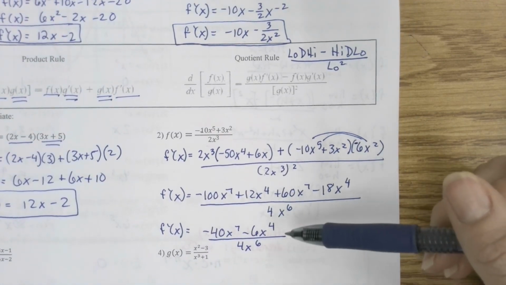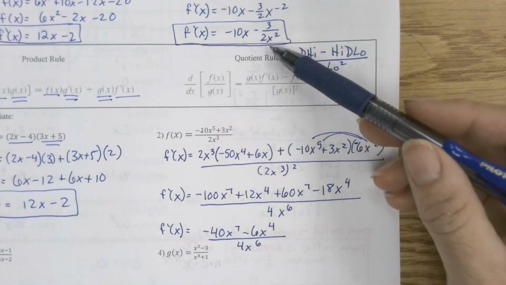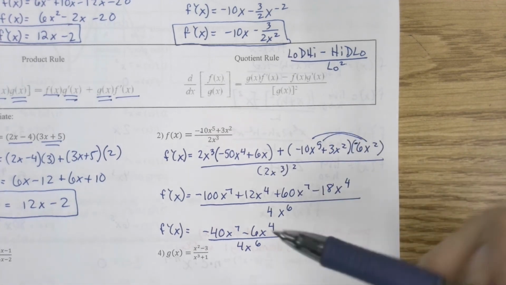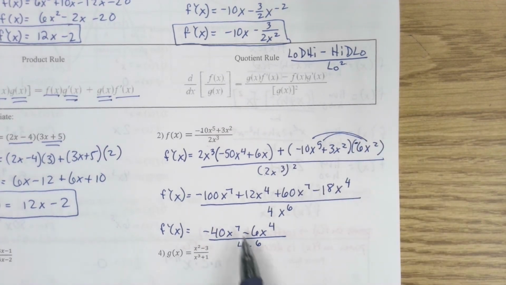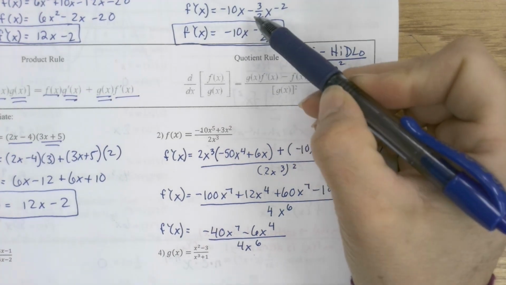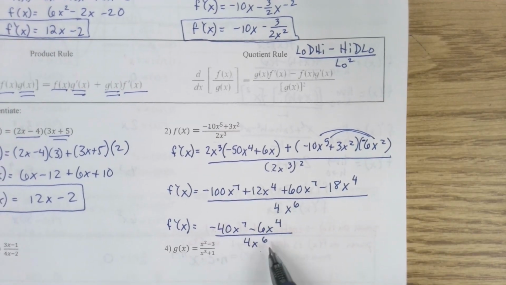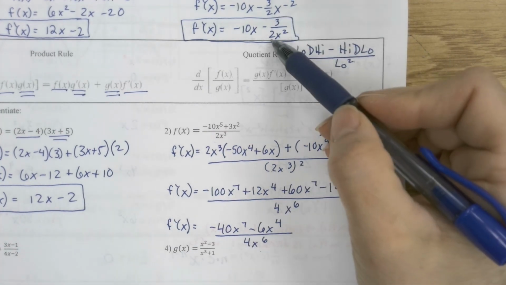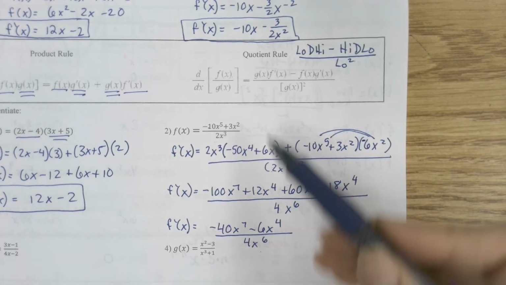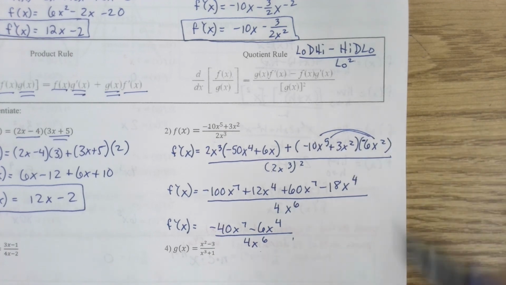You might be looking at this and saying, well, those aren't the same answer. Well, actually they are. If you were to divide this out, negative 40x to the 7th divided by 4x to the 6th, that's going to give you negative 10x. There's my negative 10x. And then 6x to the 4th over 4x to the 6th, 6 over 4 leaves you with 3 over 2, and that would leave me with an x squared on the bottom. So these are equivalent expressions.